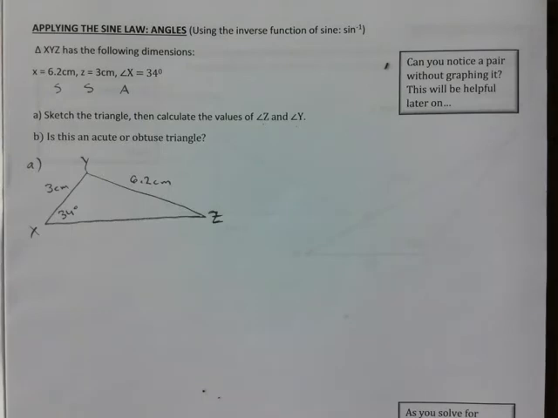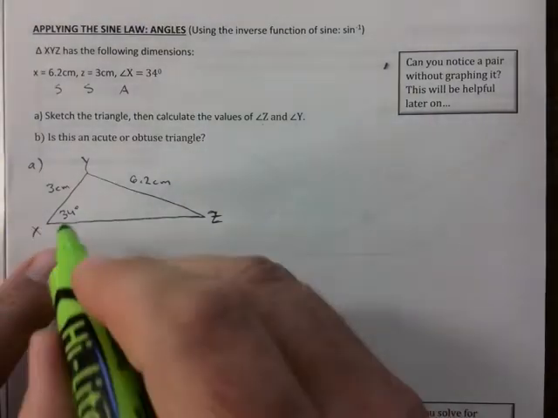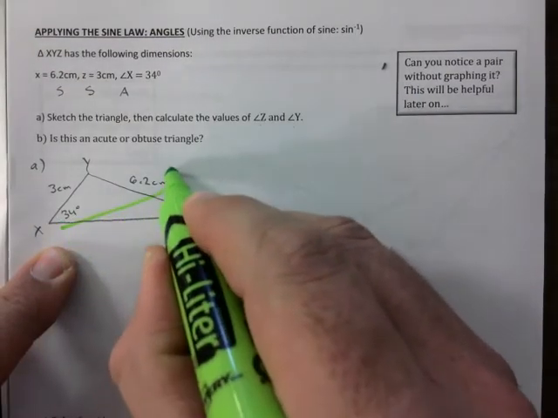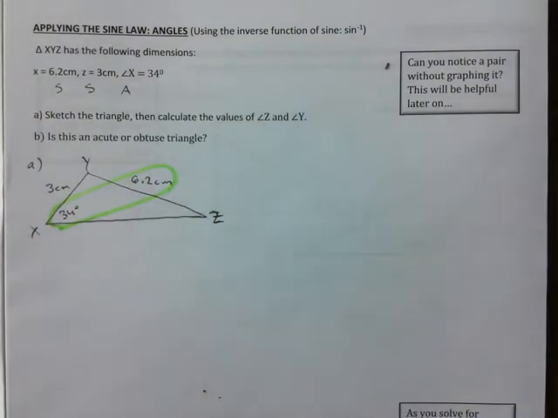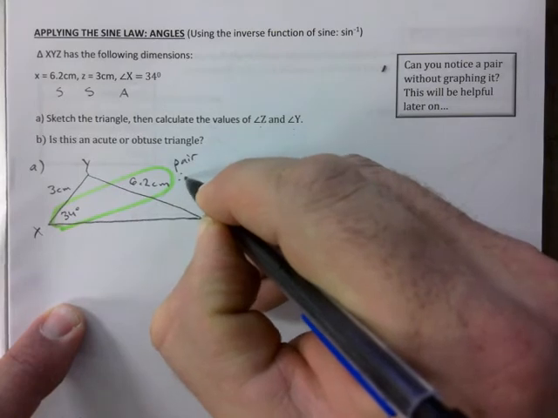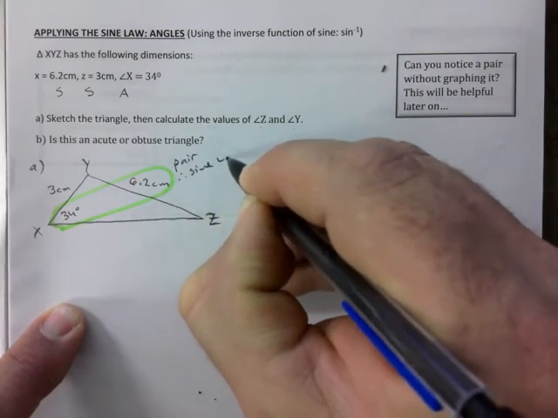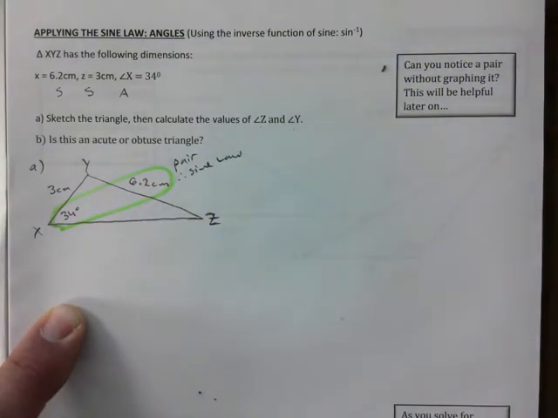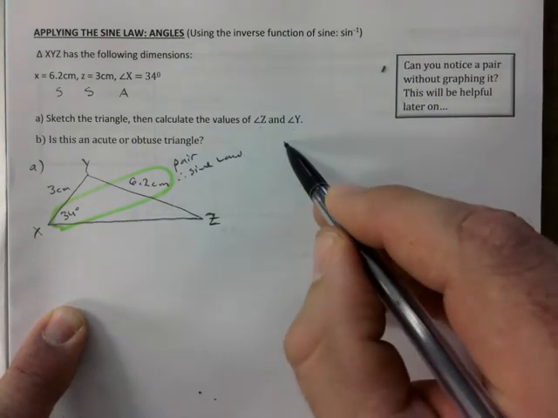Okay. And now we're going to solve. Do we have a pair? Yes, we do, right? Pair. Therefore, sine law. Okay, just making sure that is clear. So let's solve for angle.